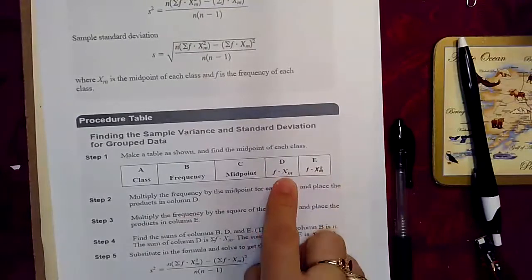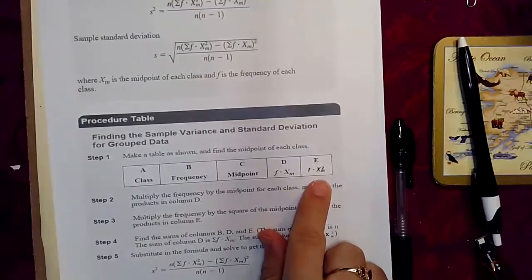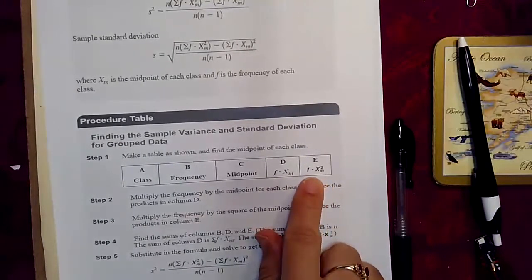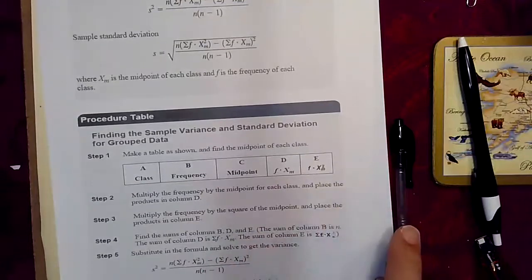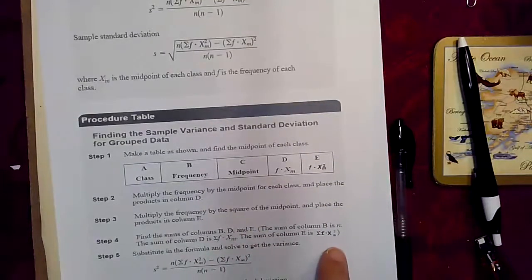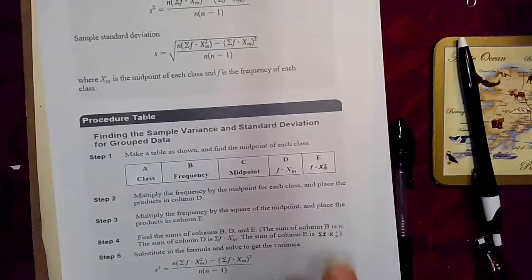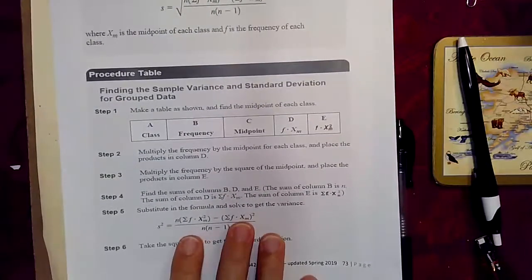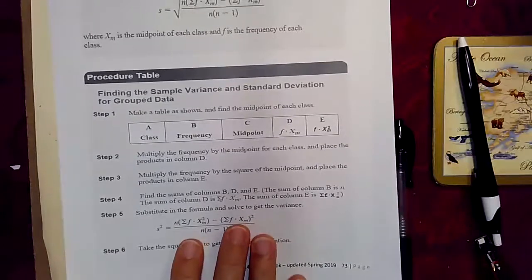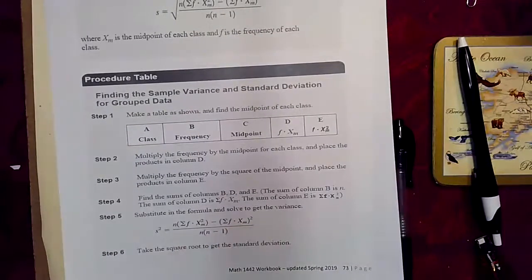So you're familiar with the frequency times x from x for the midpoint, but you can see there's this extra column here where they're doing extra work. It looks like they're doing f times your midpoints squared. Also look how complicated the formula is. So we're not going to do it by hand. We're going to use the calculator instead. So let's show you how to use it on the calculator.